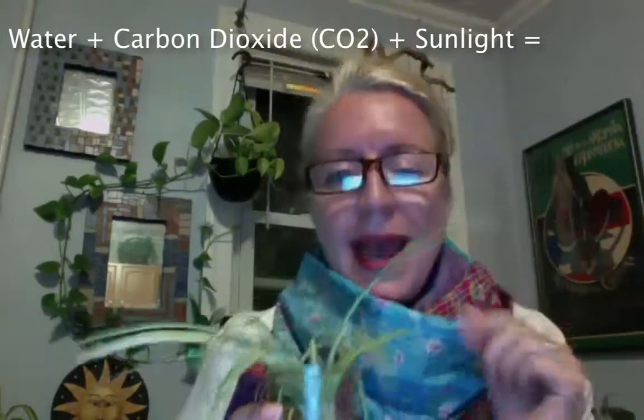First, let's see how producers create energy for themselves and other organisms. Plants use a process called photosynthesis to convert water, carbon dioxide, and sunlight into energy. By energy, we mean glucose or sugar. In photosynthesis, sunlight, carbon dioxide, and water are transformed into glucose, which is stored by the plant, and oxygen, which is released into the environment. Both of these molecules are extremely important to consumers who require them in their own metabolic process.